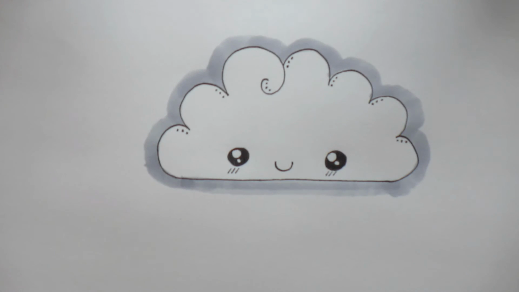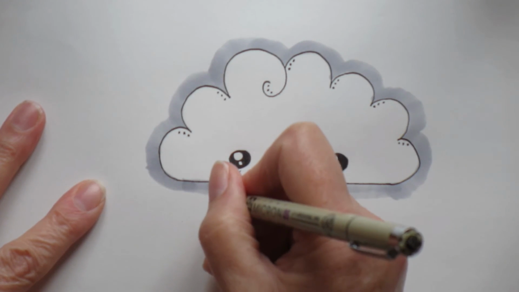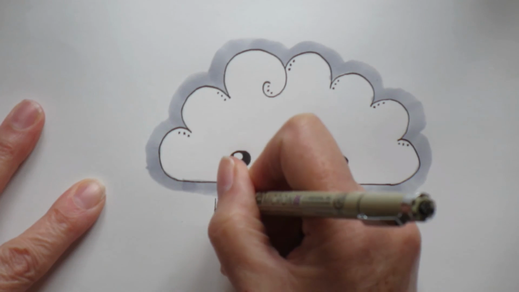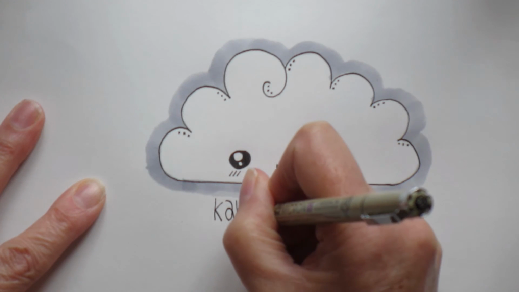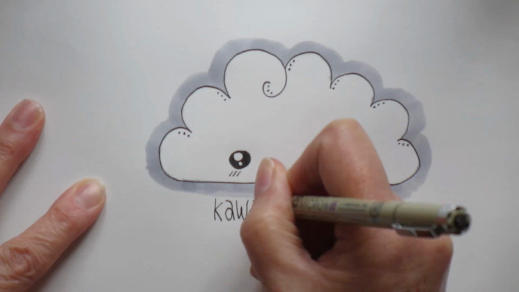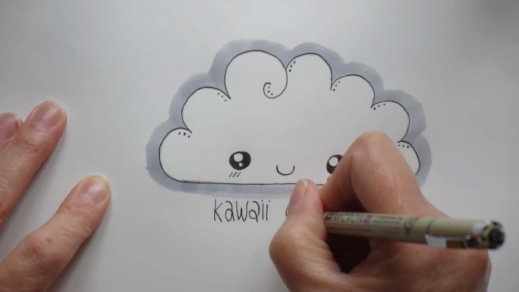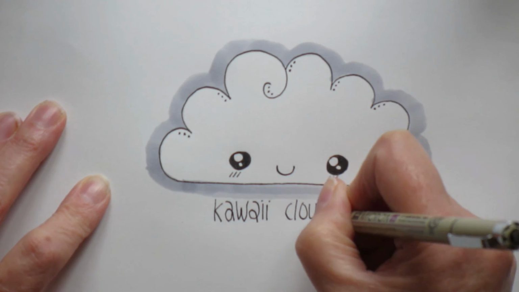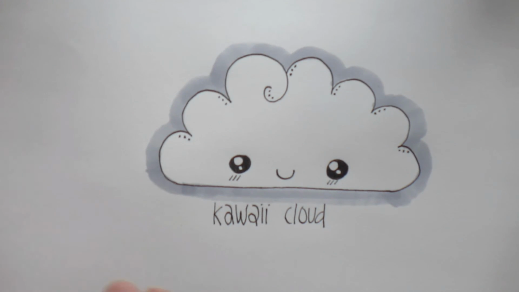And I'm going to finish off the kawaii cloud. So I'm going to actually give it a label. So back to my Sakura Micron pen, and I'm just sort of eyeballing how much room I've got here for my text. And I like to practice my fancy writing here, so I don't actually usually write quite like this, but I like to make sure that my kawaii cloud has a sort of cute writing on it.